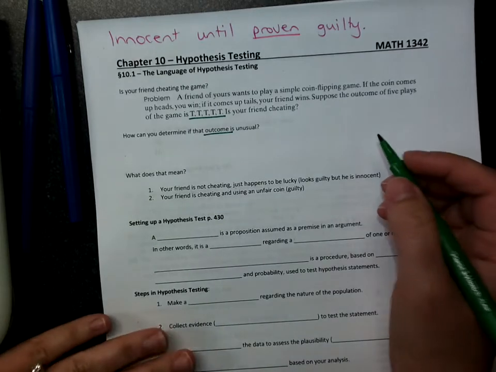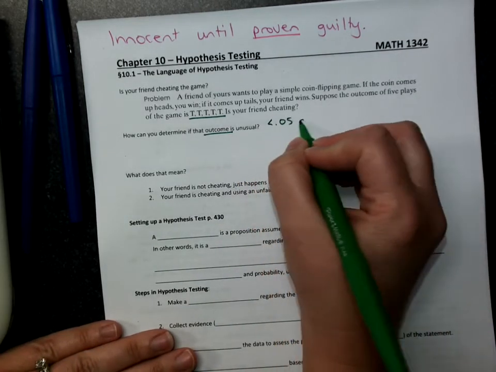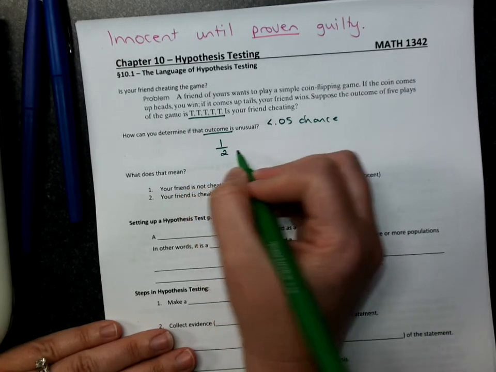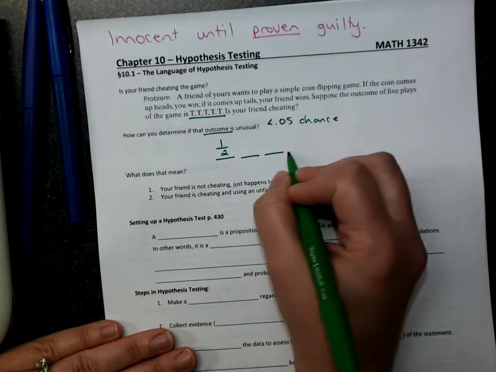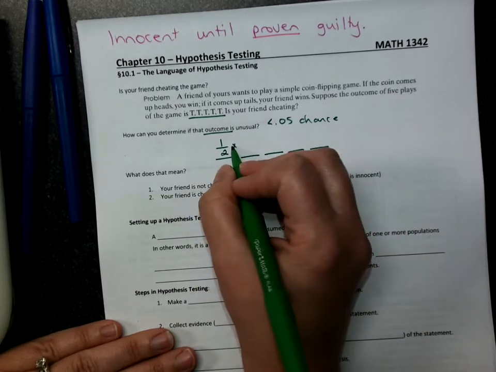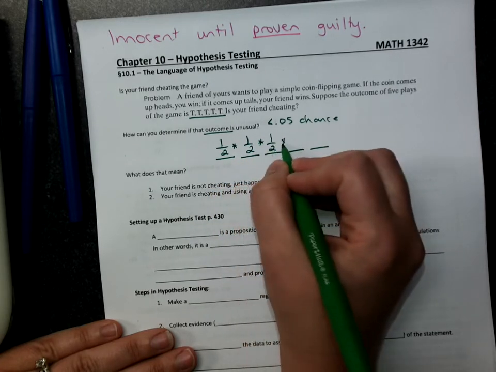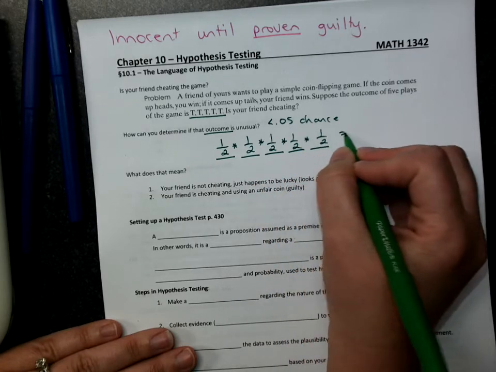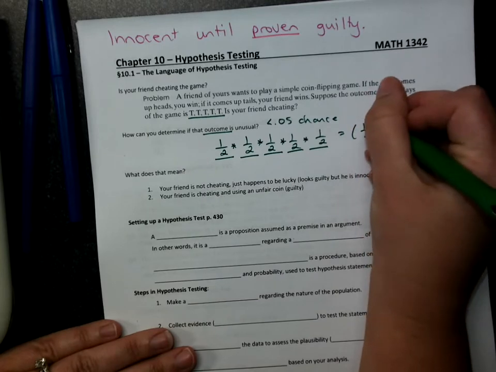We've talked about unusual before: less than a 5% chance of happening. Each time you flip a coin, you have a 1 out of 2 chance of getting tails. We flip the coin 5 times. Each flip is independent, so we can multiply these together. You can also use 0.5 if that works for you as well. So we can write that as 1/2 to the 5th power.